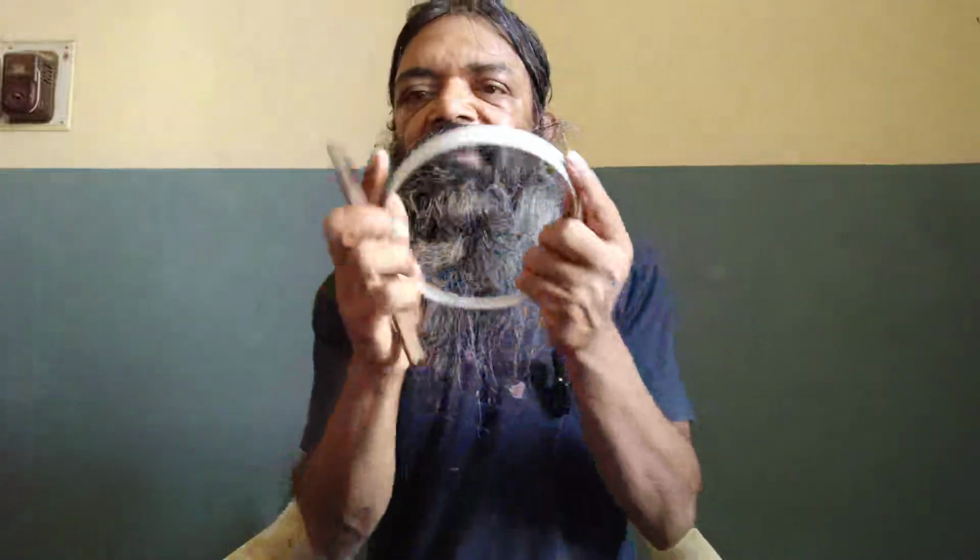Makes sense? If this is a circle in the xz plane, and this is the center, this is the x-axis and this is the z-axis, at any point, z here and x here, z by x is different everywhere. If this is a point called x comma y comma z, then from the center this vector will be xi plus yj plus zk.